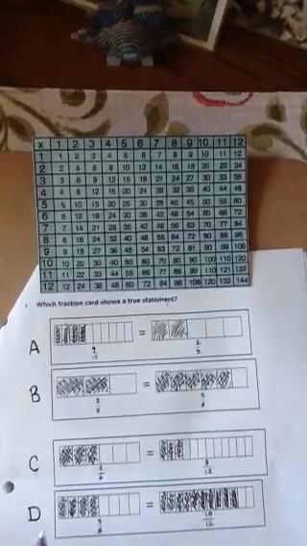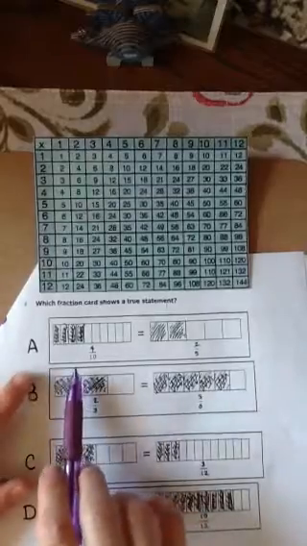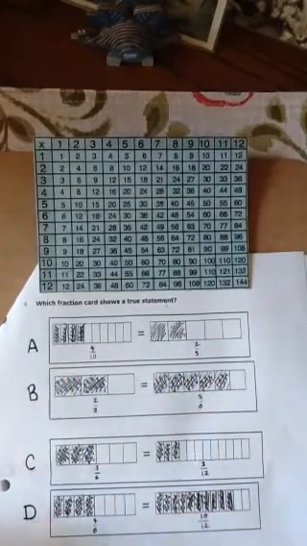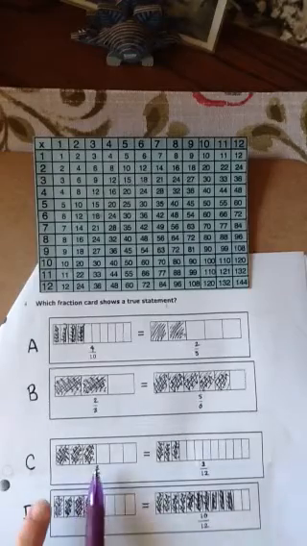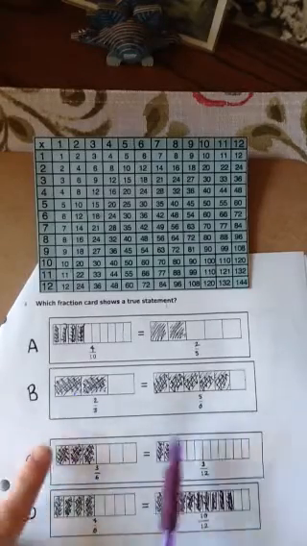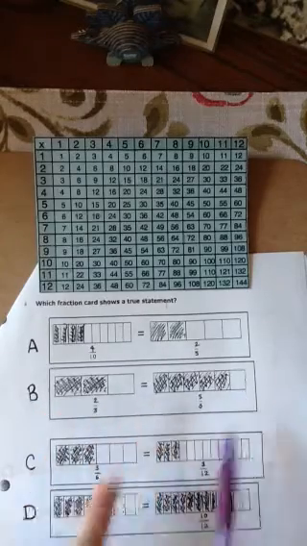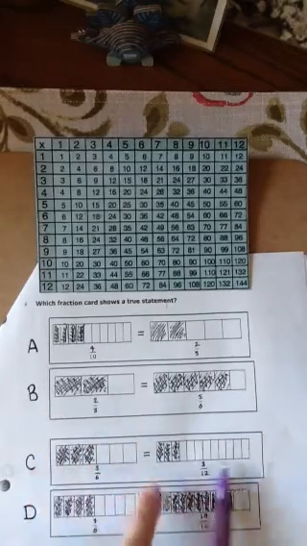Alrighty, our next example of a problem you will see on the Virginia SOL, likely. Which of these is a true statement? Now, in theory, you could look at the pictures, but wait a second. Look at this. This guy looks like he's shorter than this guy. And this guy looks like he's shorter than this guy.